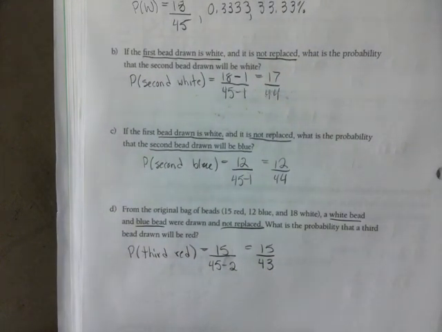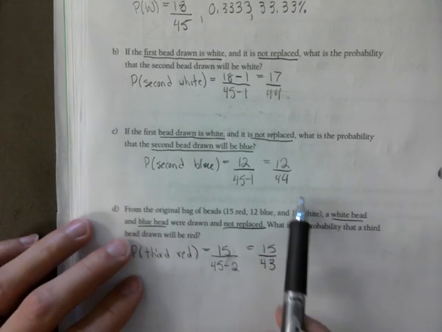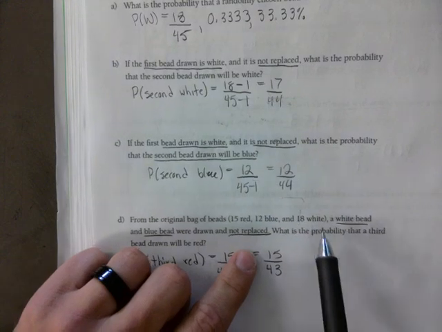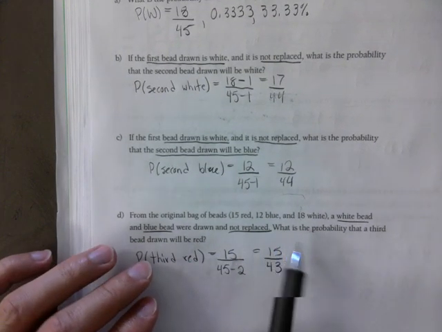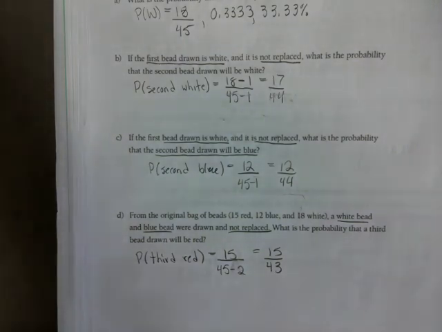And for part D, from the original bag, so it's just re-giving the information for the original bag. A white bead and a blue bead were drawn and not replaced. What is the probability that the third bead drawn will be a red?